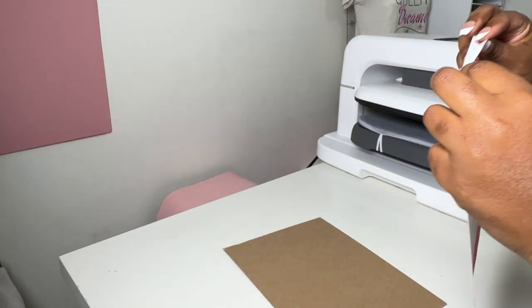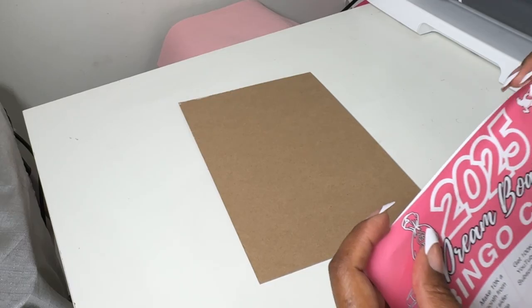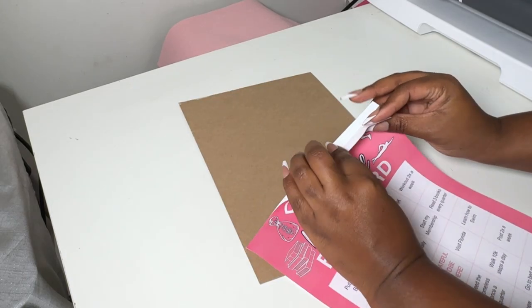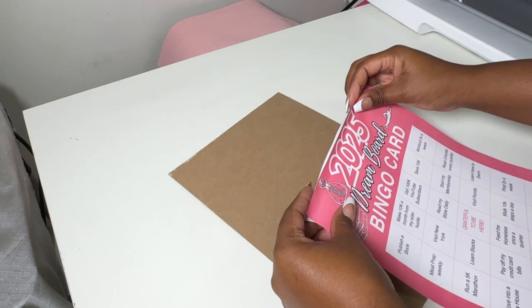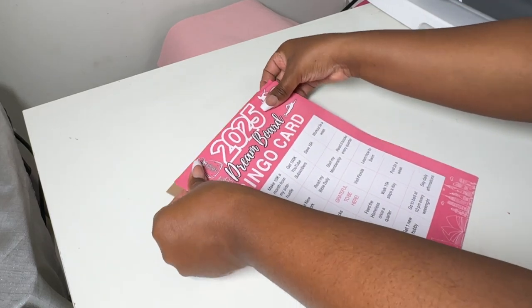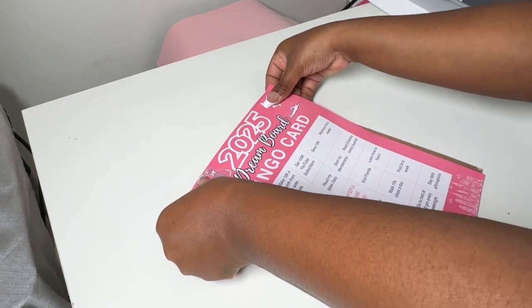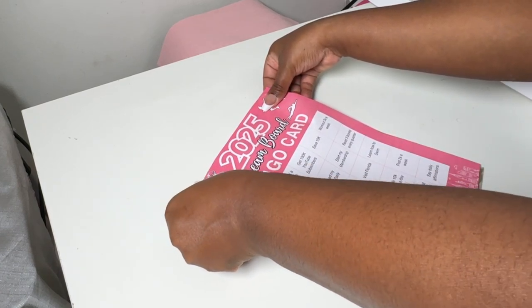And then let me scoot you guys in. Okay, once I peel that portion back, I go ahead and align it. And I want to make sure it's completely covered.